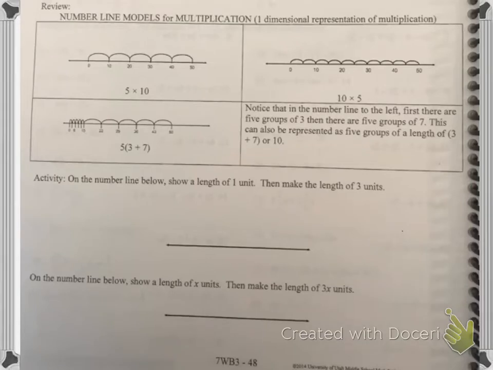Okay, today's lesson is chapter 3 in your book, page 48 through 51. So fill it out as we go through it. On the top of page 48, kind of review multiplication. We did that in chapter 2, so you can look over that.